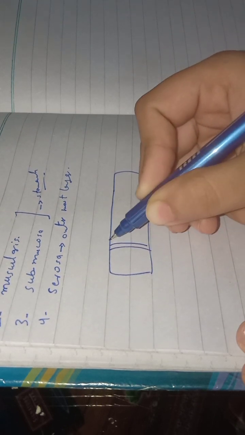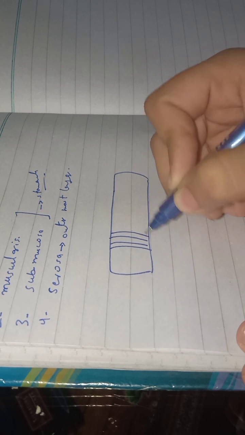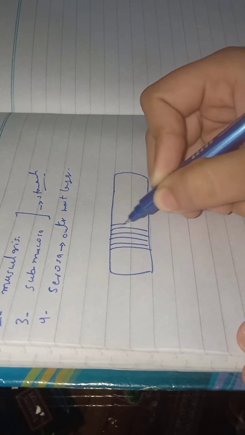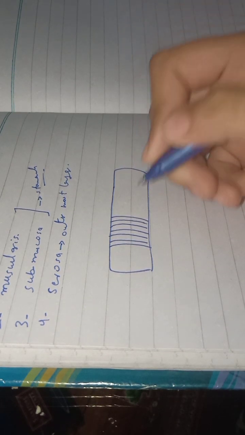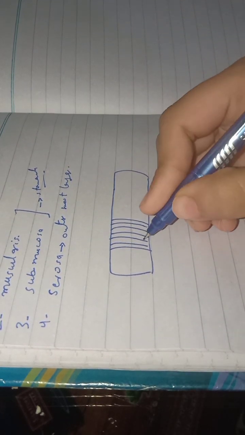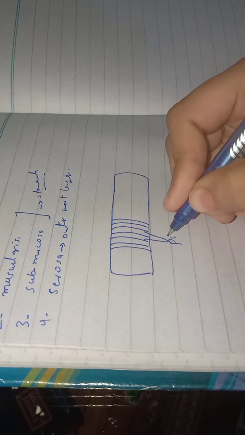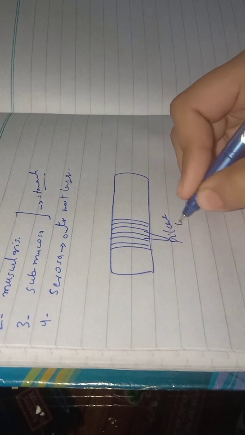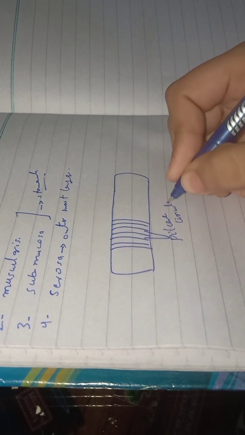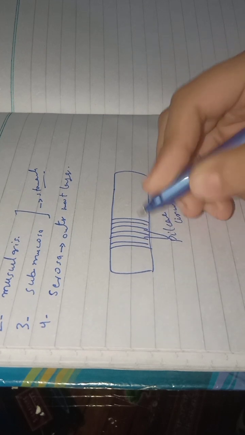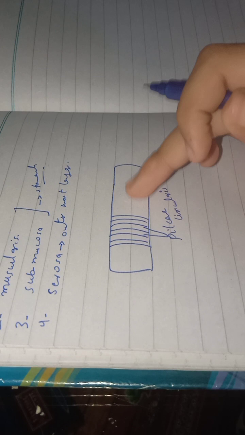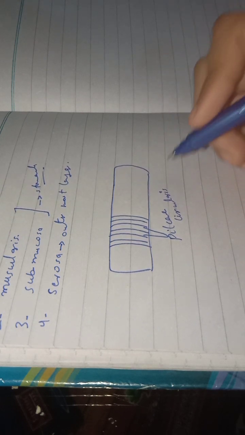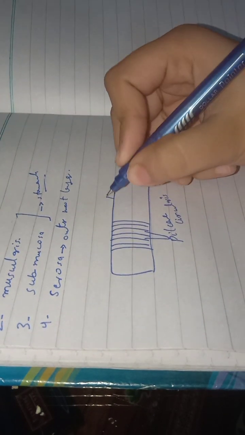In the duodenum, some folds are present on the inner side, called the plicae circulares. If we look at the inner surface, these folds are present. These folds are called the plicae circulares.